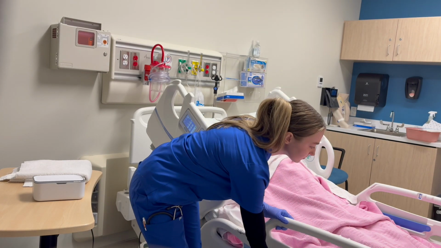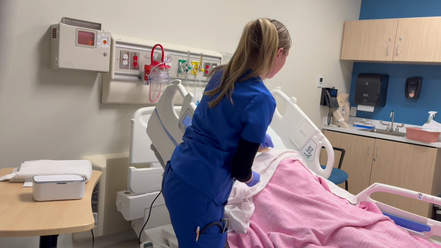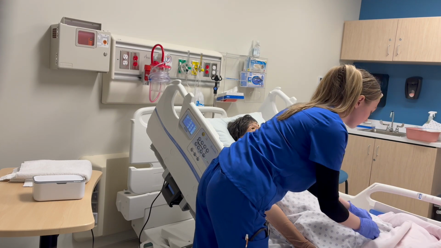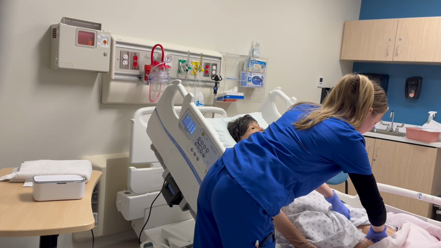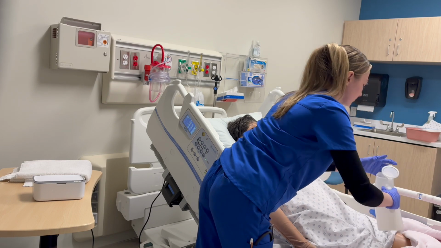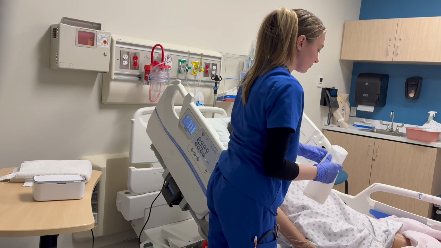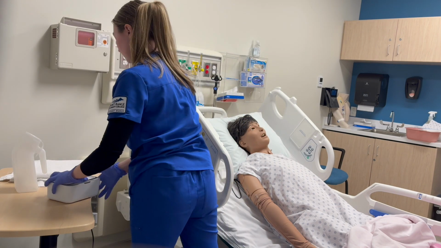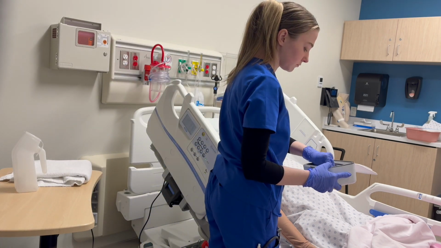And then when you re-enter the room, you're going to uncover them and remove the urinal from where it was before without spilling or injuring the patient. And put the lid back on the urinal and cover the patient back up and perform peri-care.